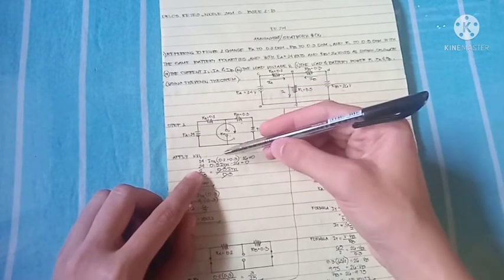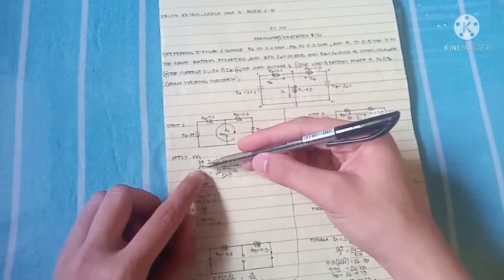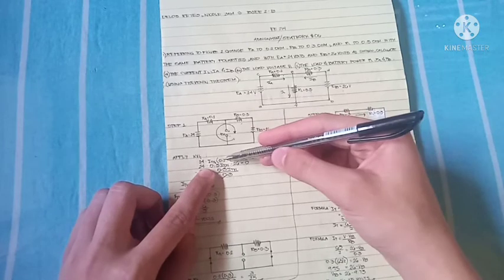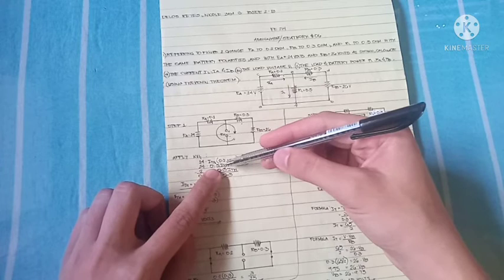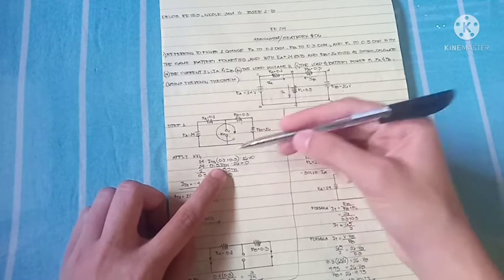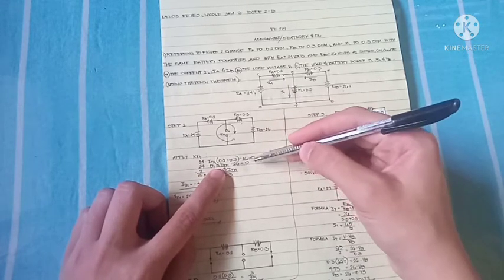Then 24 minus the total of RA and RB, which is 0.5, times the Thevenin current, minus 26 is equal to 0.